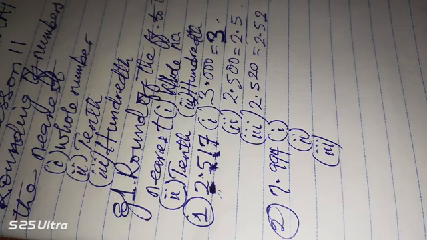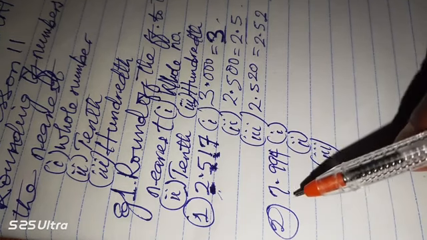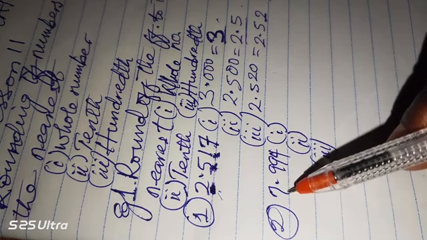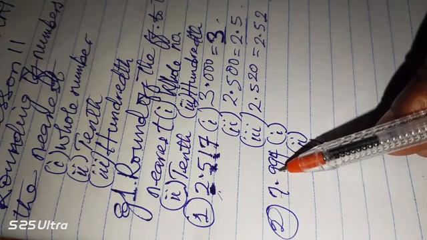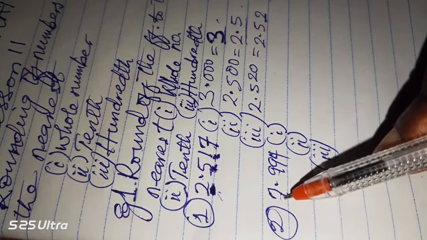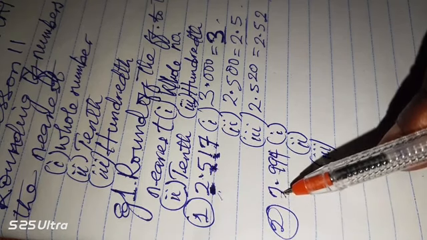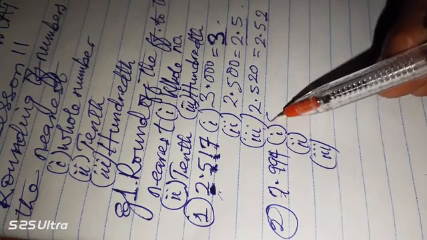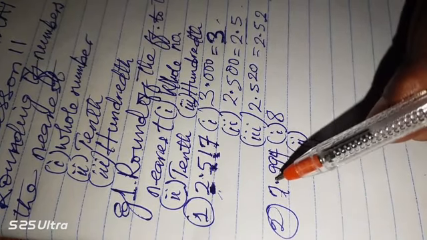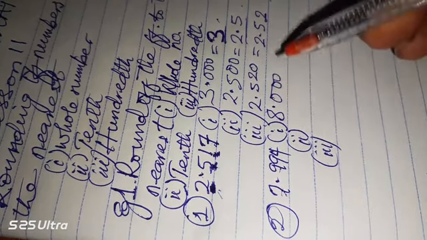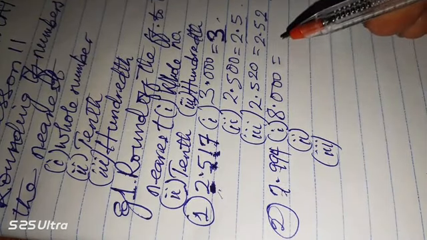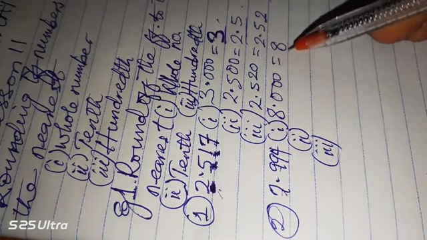The same thing we are going to do. This is the whole number part of our work. You check the next number after it. If the next number is 5 and above, you round it up, which of course it's more than 5. So this 7 will become 8. So this will be 8.000, and 8.000 and 8 is the same thing.